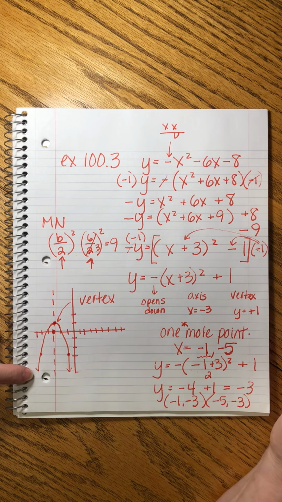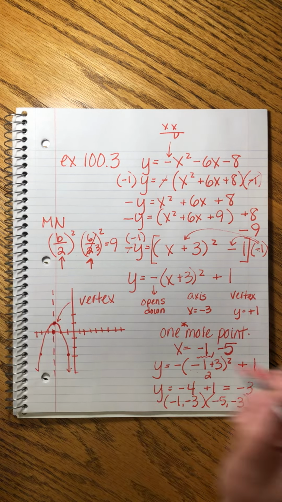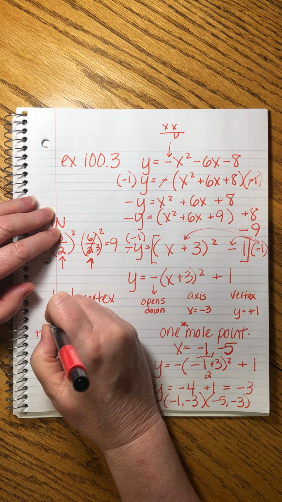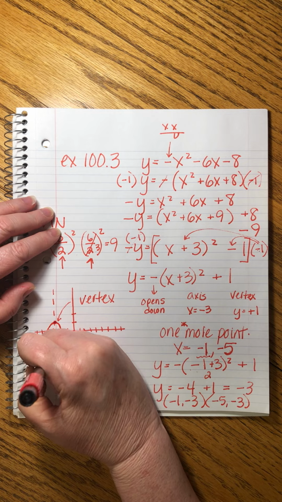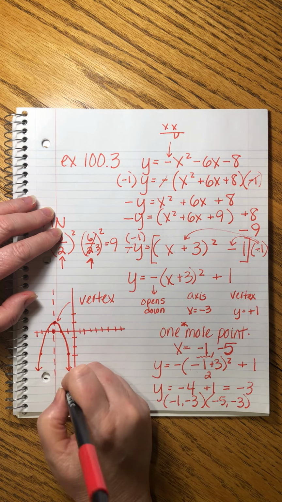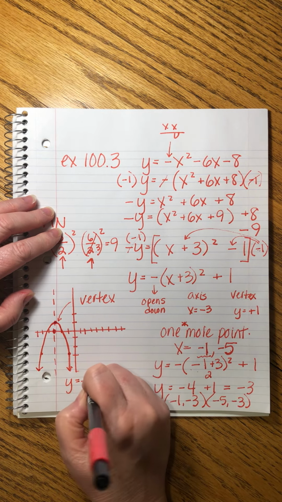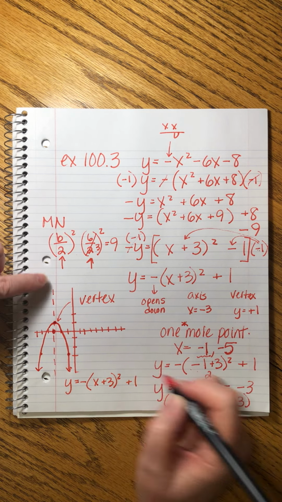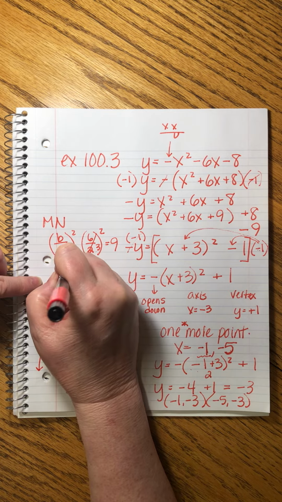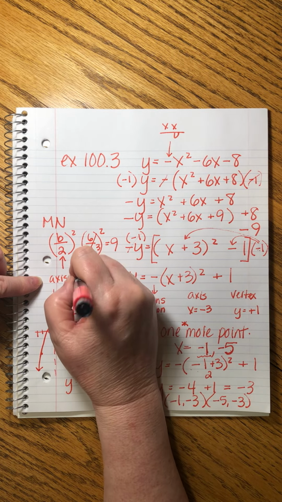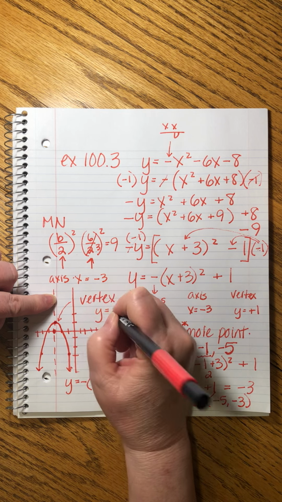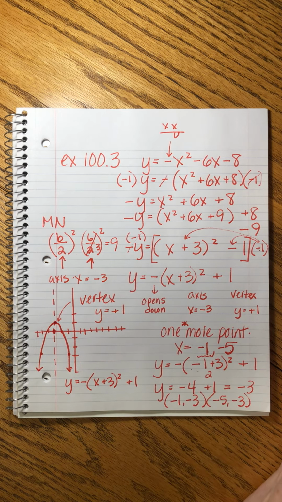It's a little out of scale because I squished extra points in there and these are still kind of spread out, but it's okay. There it is. The name of that parabola is y equals minus quantity x plus 3 squared plus 1. This is the axis at x equals -3, and this is the vertex at y equals +1.